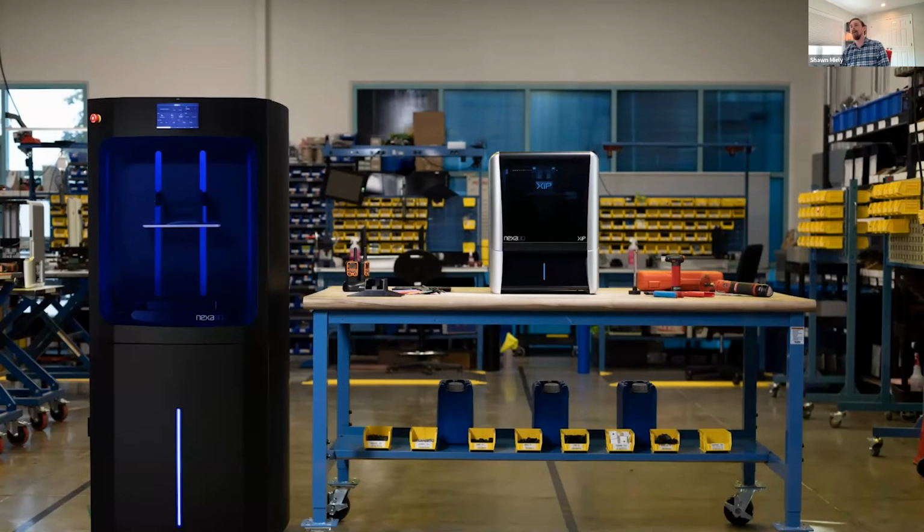Anyway, those have been around for a few years now, and they use something called LSPc technology, which is a proprietary technology invented by some of the founders of Nexa3D. And this year we came out with the printer on the right that you see, and that is XiP. XiP is the world's first ultra fast desktop 3D printer for professionals.